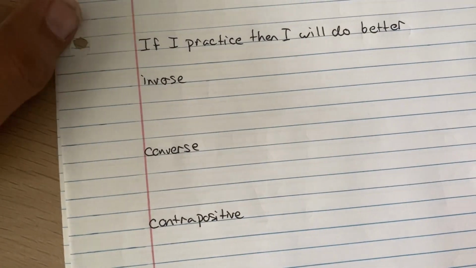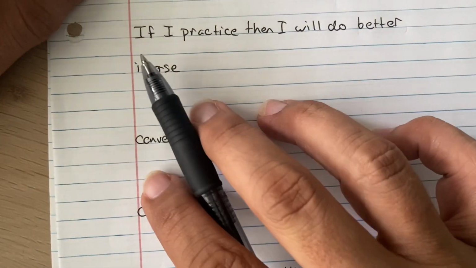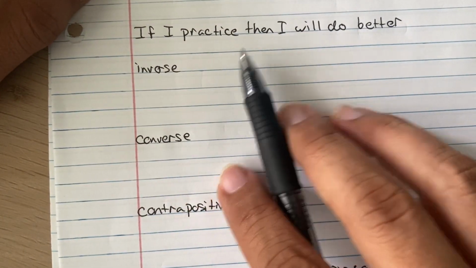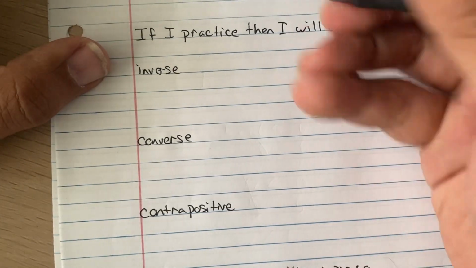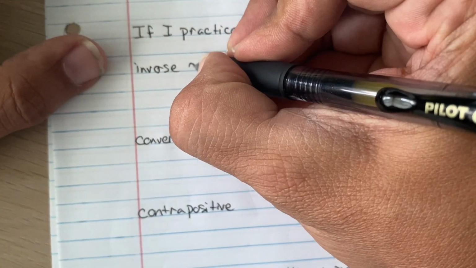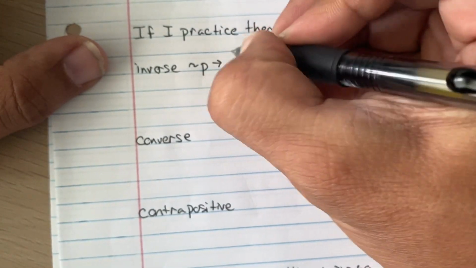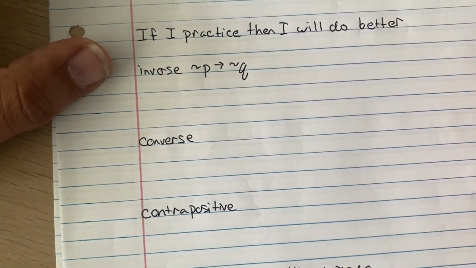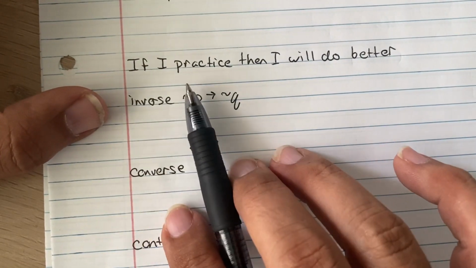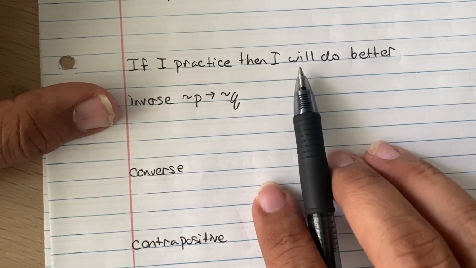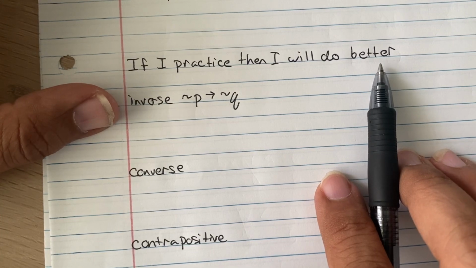All right, now let's talk about inverse, converse, and contrapositive. The original will be, if I practice, then I will do better. That's the original. Okay, the inverse would mean that you would negate P, and then you would negate Q. So the inverse would be, if I don't practice, then I will not do better. Okay?